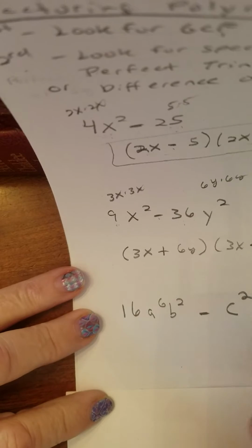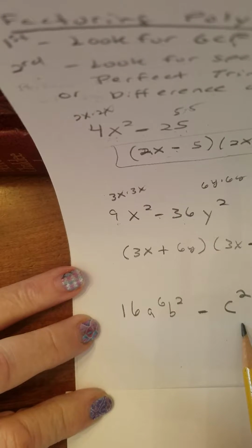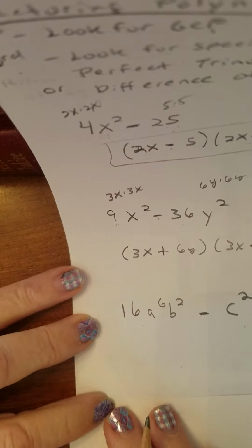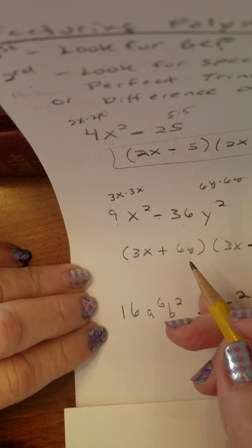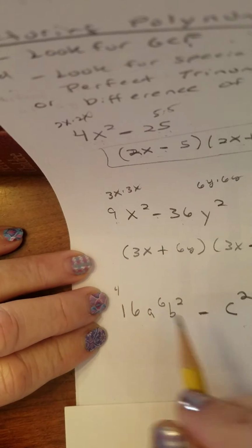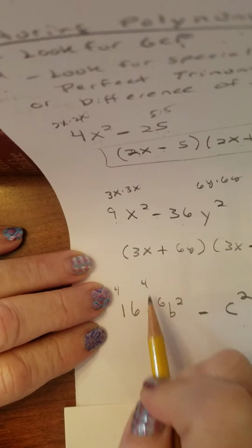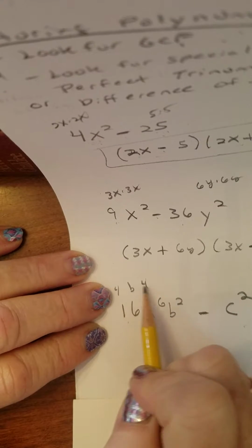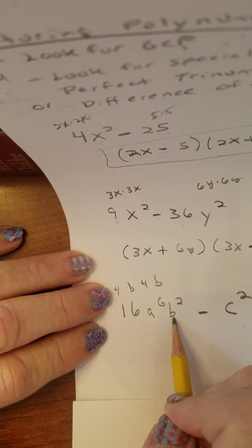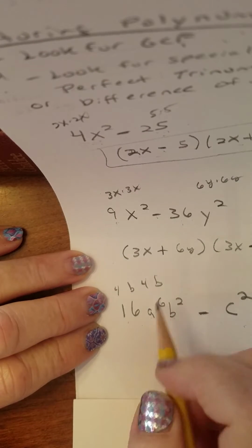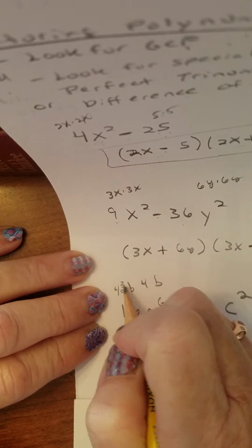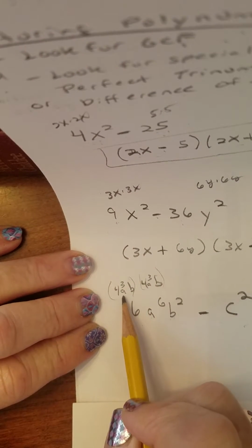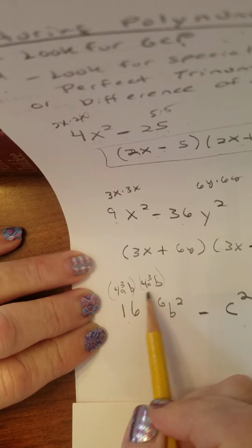Here's one. Do they have a GCF? No. Is it a special pattern? Well, this one you've got to think about for a minute. We know that 4 times 4 gives me 16. We know that b times b gives me b squared. But here you have a to the 6th. If I have a cubed times a cubed, remember when you're multiplying, you add exponents.